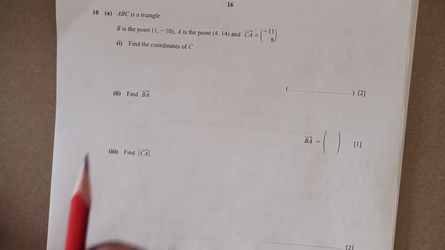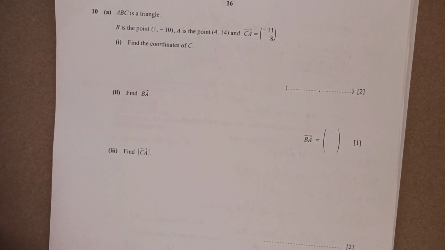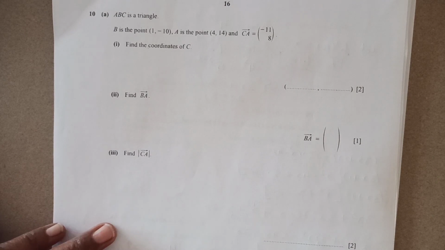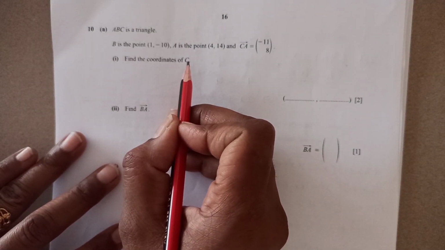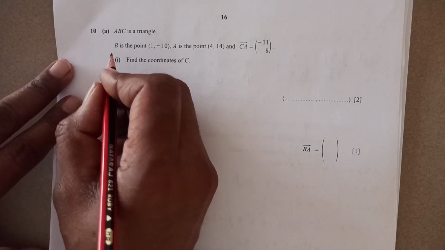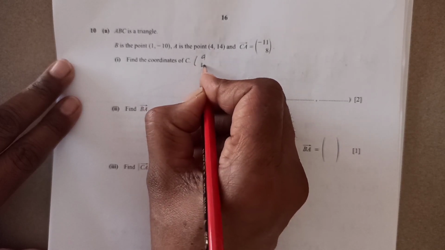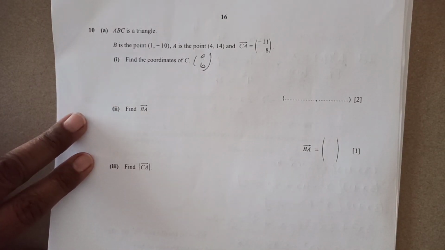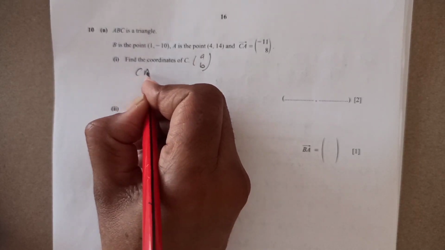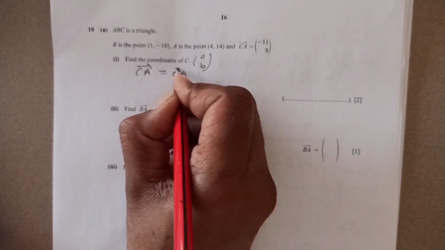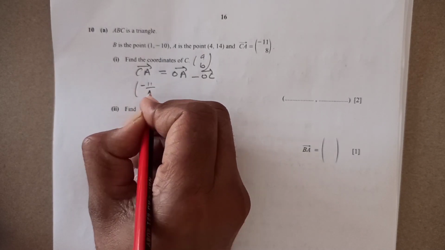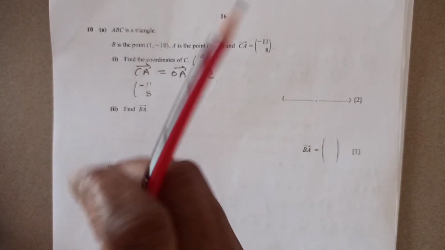Now number 10, we have here triangle ABC. B is the point (1, -10), A is the point (4, 14), and CA is the vector (-11, 8). Find the coordinates of C. To find the coordinates of C, let's say the coordinates of C are a and b. We are given that CA is equal to (-11, 8). CA is equal to OA minus OC. OA minus OC. So CA coordinates we have negative 11 and 8.